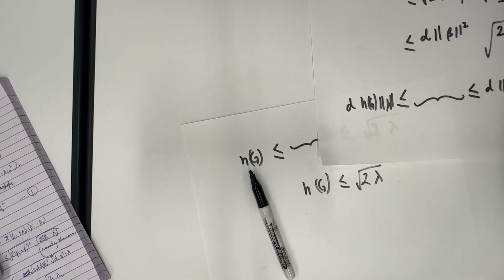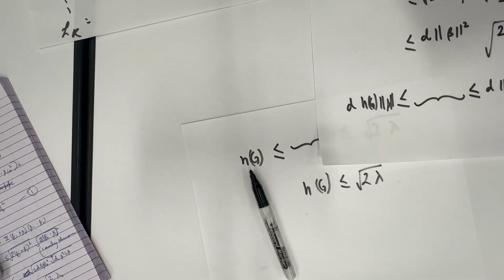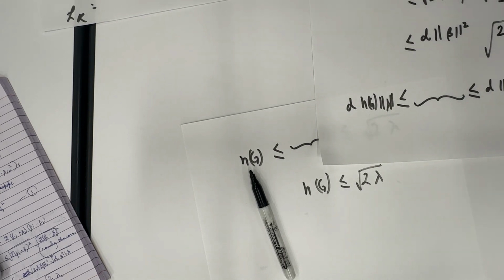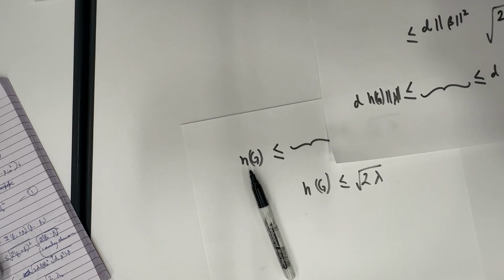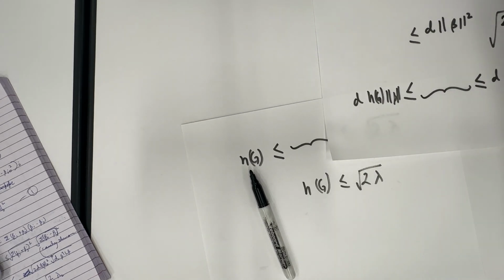Where is number 13? There is number 13, 14, 15, 16, 17, 18, 19. It was a good thing to number them, because if I did not number them, which I didn't in the last couple slides, it's going to be a messy one too.